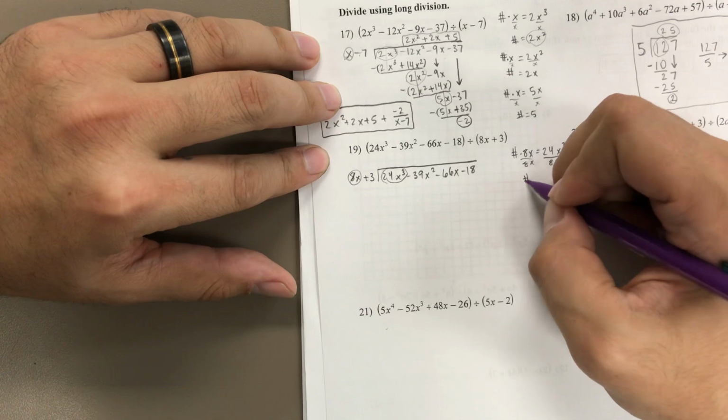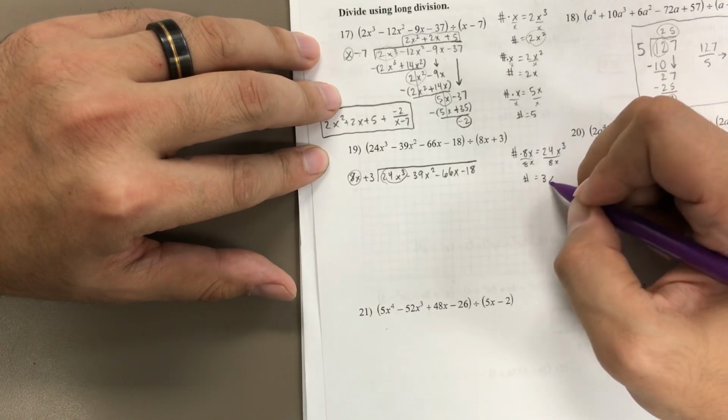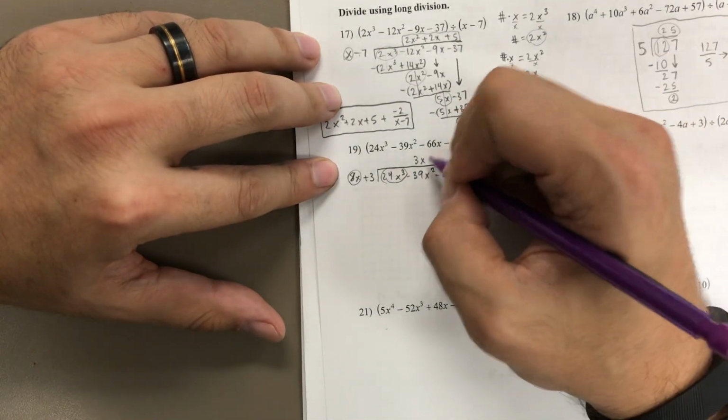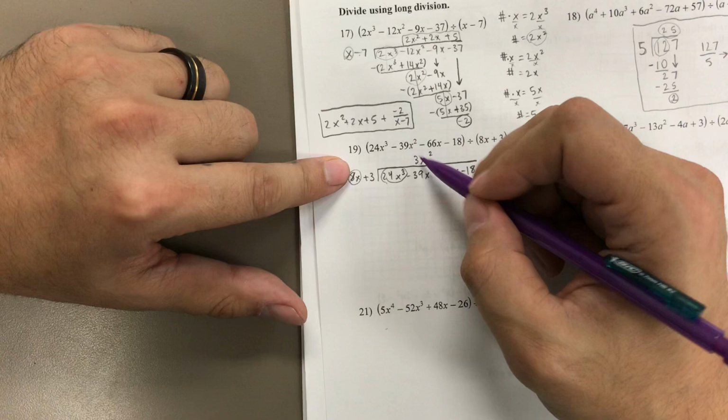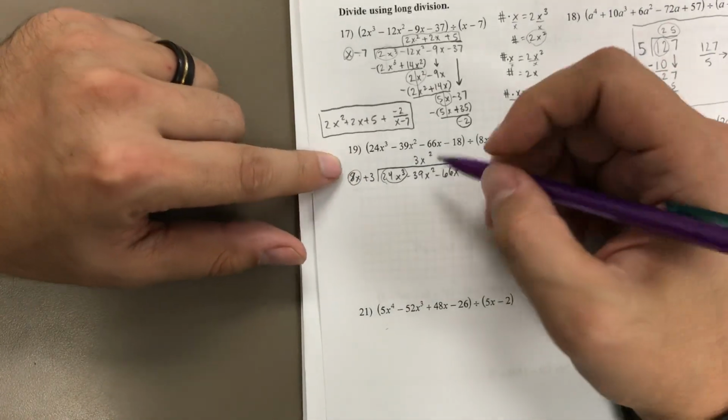Well, the number is going to be equal to 24 divided by 8, which is 3. X to the third divided by x is x squared. So that's the number that's going to go up here, 3x to the second power. Now I'm going to distribute this into here, and I should be able to cancel out that 24x to the third if I've done this correctly.